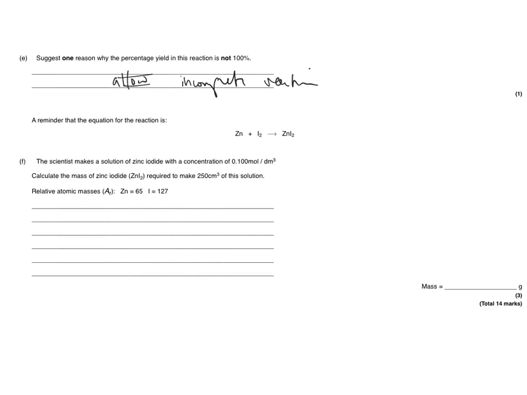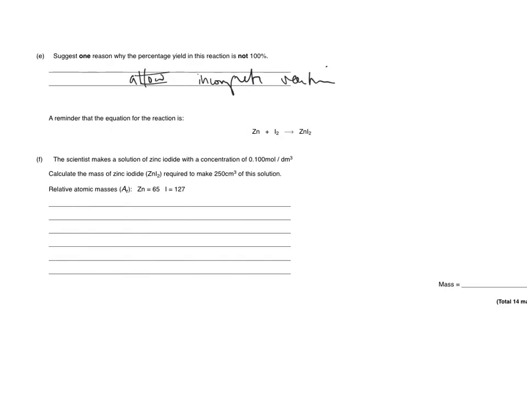And this last question says a scientist makes a solution of zinc iodide with a concentration of 0.1 mol per dm cubed. Calculate the mass of zinc iodide required to make this solution. So the first thing to do here, as with the previous question, is to work out the number of moles that are involved.